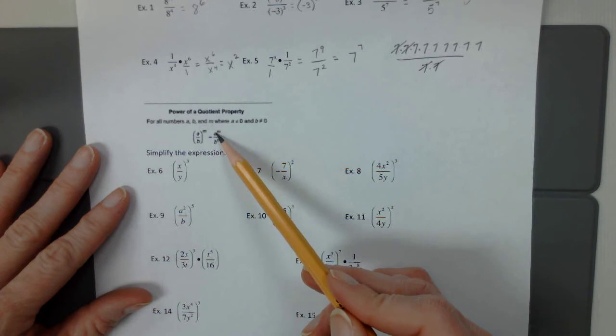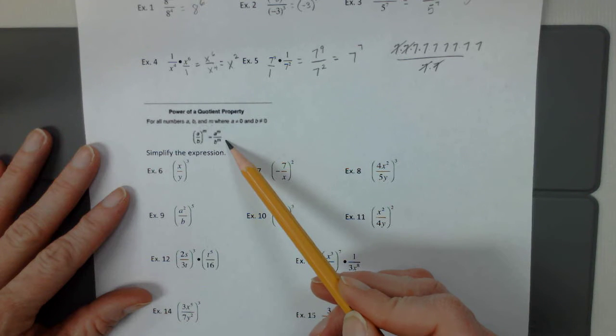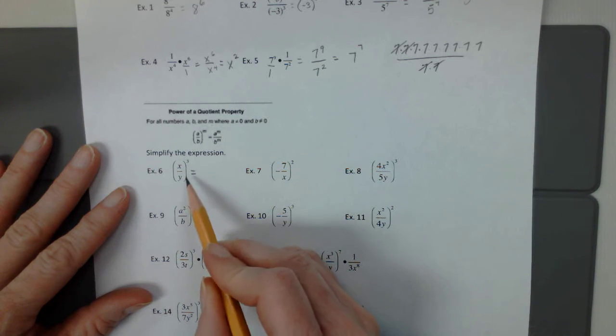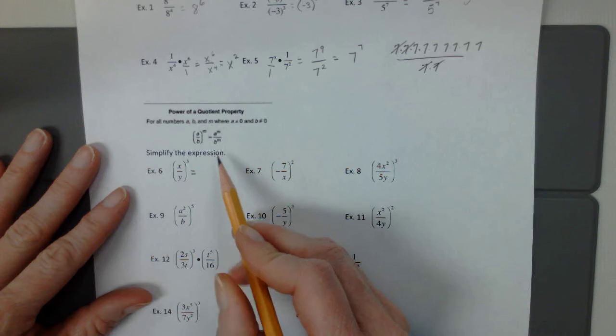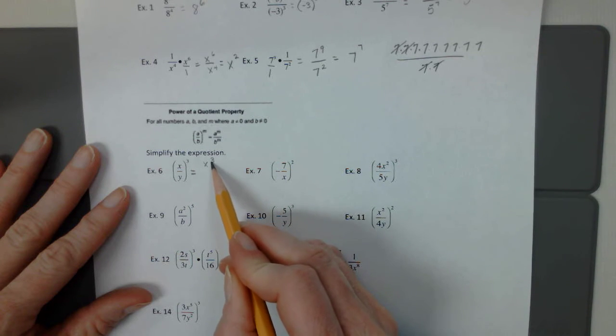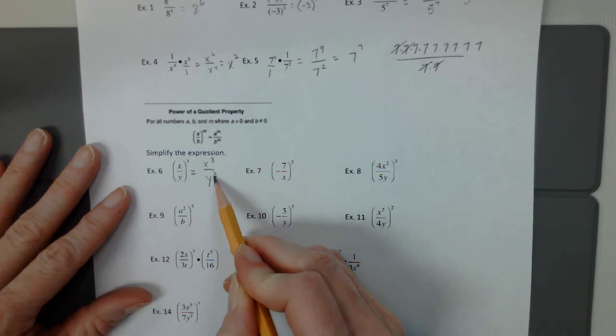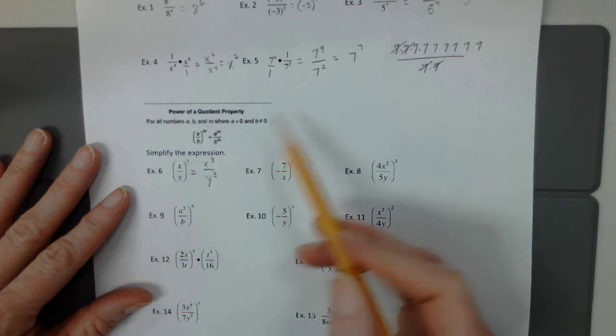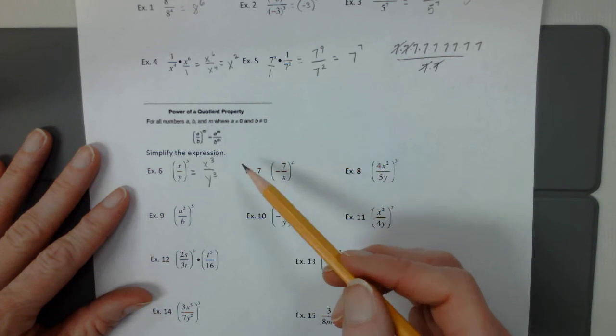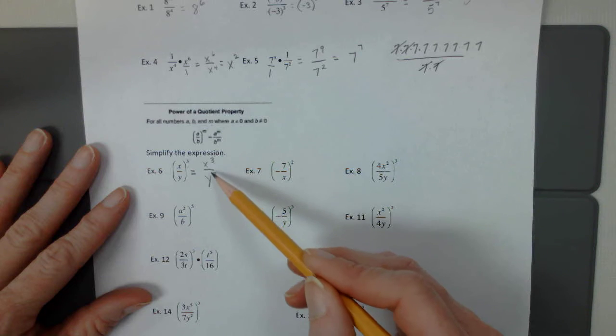So we're going to take the numerator and raise it to the power, take the denominator and raise it to the power. So for example, x divided by y, cubed, would mean x to the 3rd divided by y to the 3rd. We distribute that exponent to the numerator and to the denominator. I can't do anything more with this because the base is not the same.